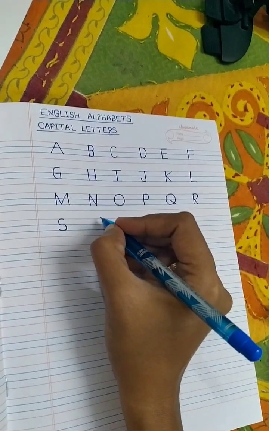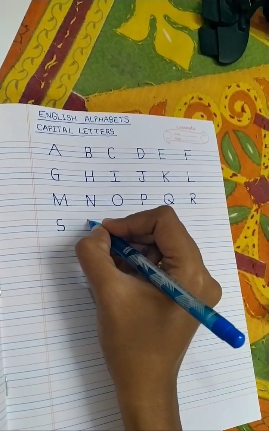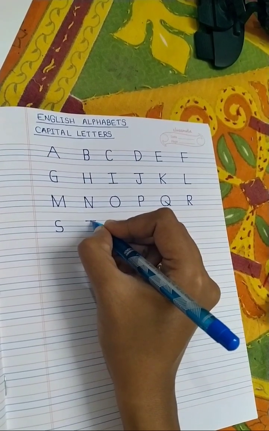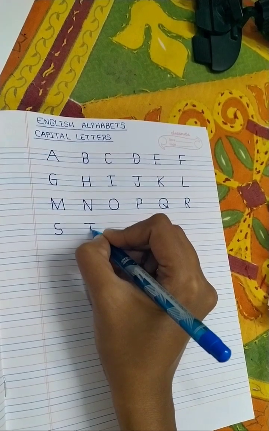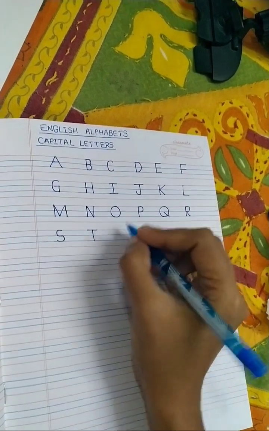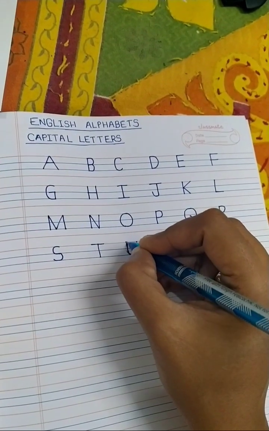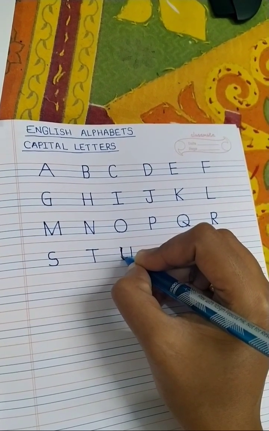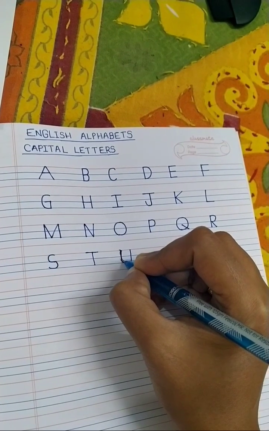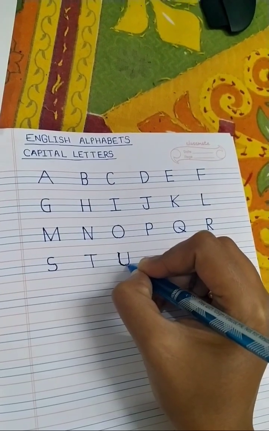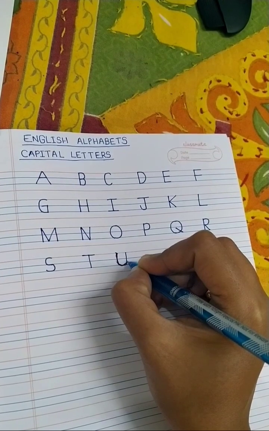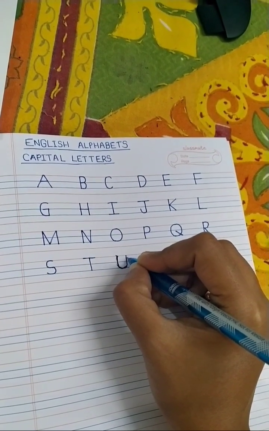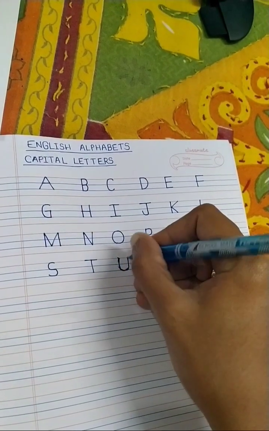Letter T. A sleeping line on first red line. A standing line from first red line to second blue line. Letter U. A standing line which starts from the first red line and then a curve starts just above the second blue line, and after the curve ends, again a standing line which reaches the first red line.